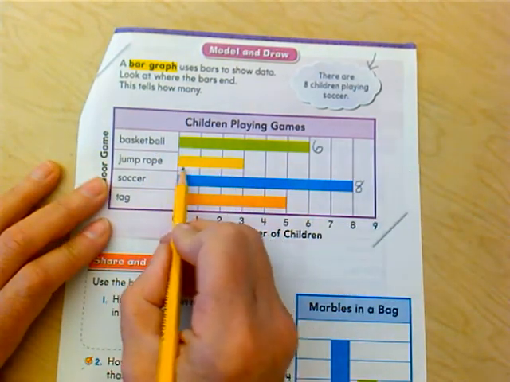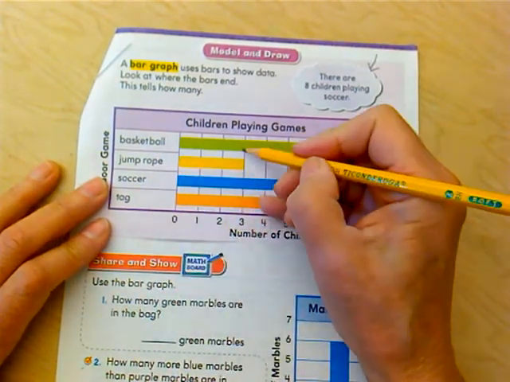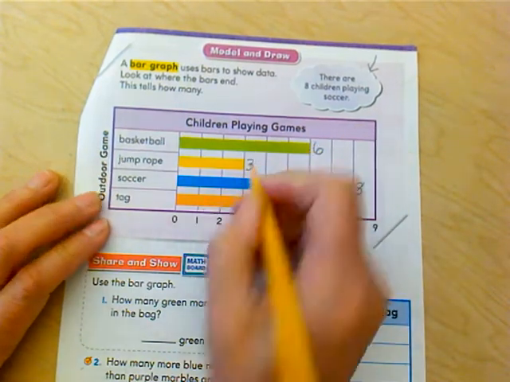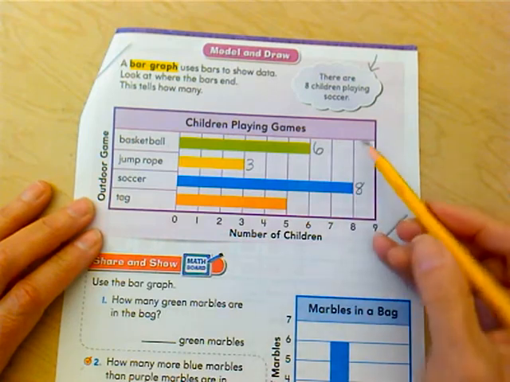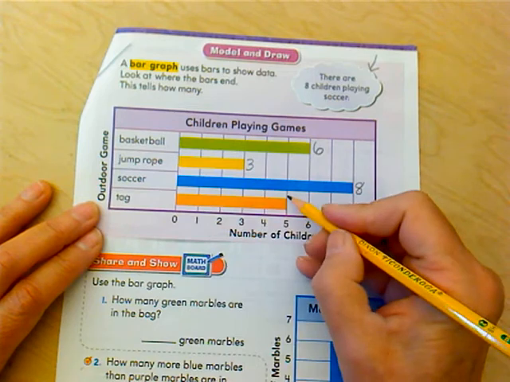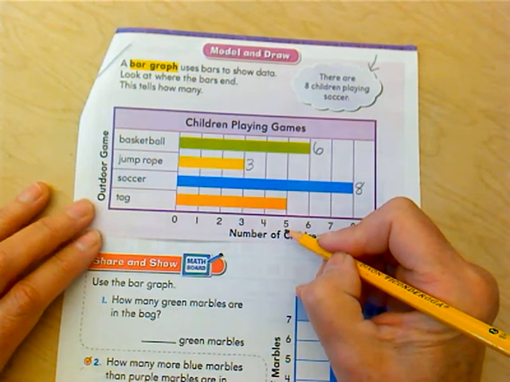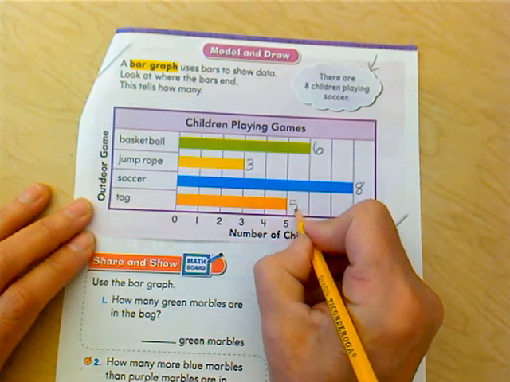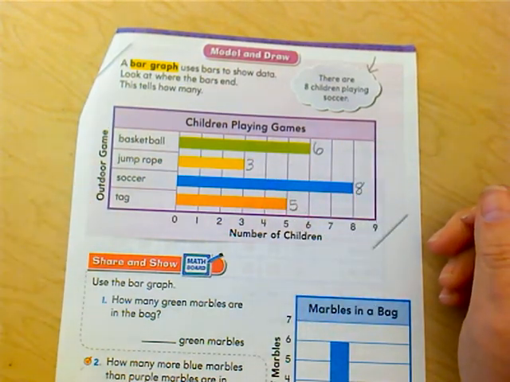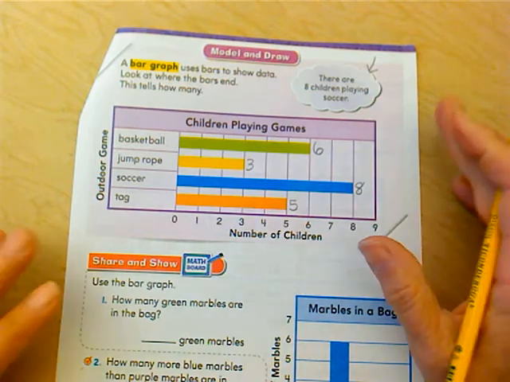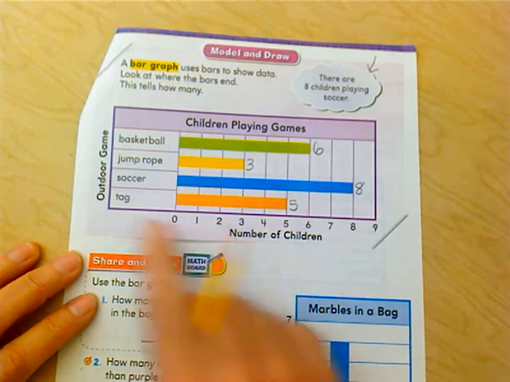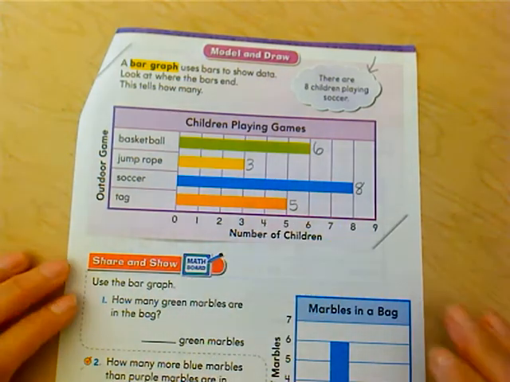Let's look at jump rope. Jump rope comes out to this purple line. I'm going to go straight down, and I see that there were 3 children playing jump rope. Soccer we already figured out with 8, and tag there were, going straight down at the end of the orange bar, 5. If you'll always put that information out to the side, whether you're doing a tally chart or a picture graph or a bar graph, you will find it's much easier to keep track, and I don't have to keep going back and double checking. So that's why I always do that.